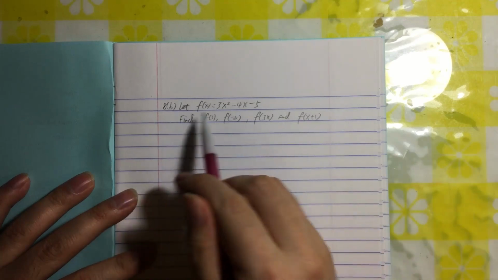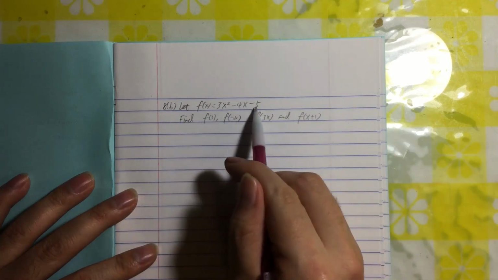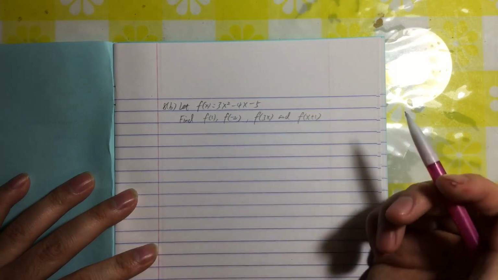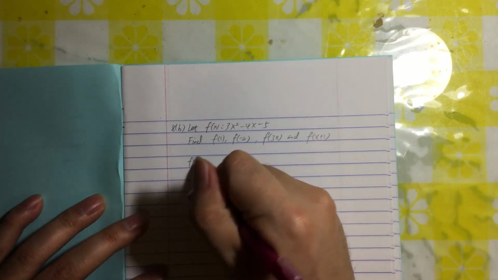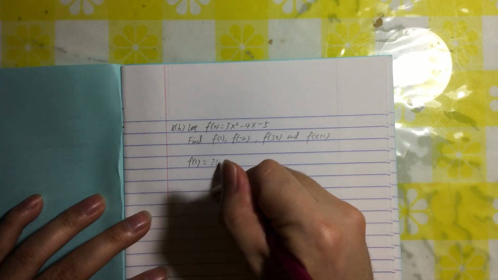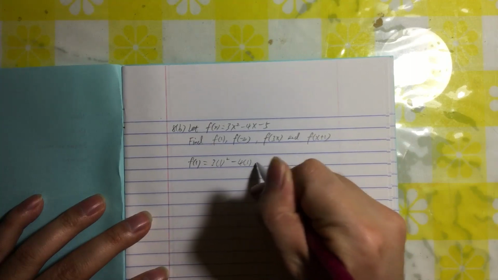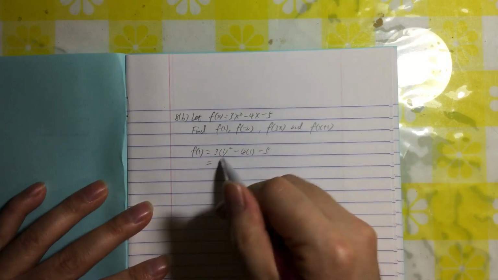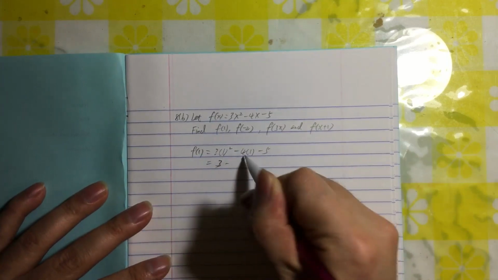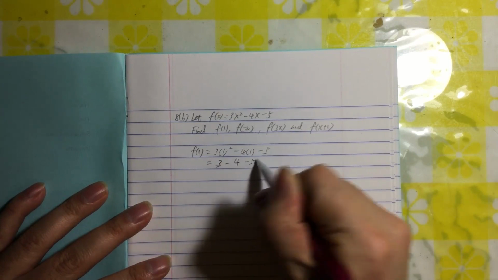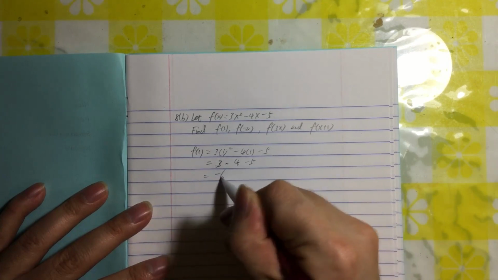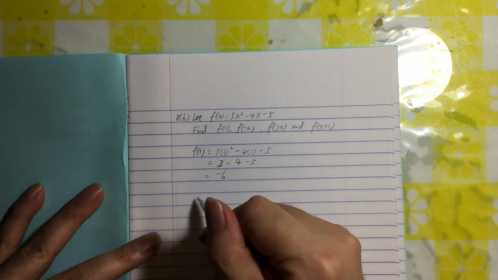Part B. Let f of x equal 3x squared minus 4x minus 5. Find f of 1, f of negative 2, f of 3x, and f of s plus 1. So for f of 1, we substitute 1 for each x, which is 3 times 1 squared minus 4 times 1 minus 5. 1 squared is 1. 3 times 1 is 3. 4 times 1 is 4, minus 5. 3 minus 4 is negative 1. Negative 1 minus 5 is negative 6. That's the answer for f of 1.